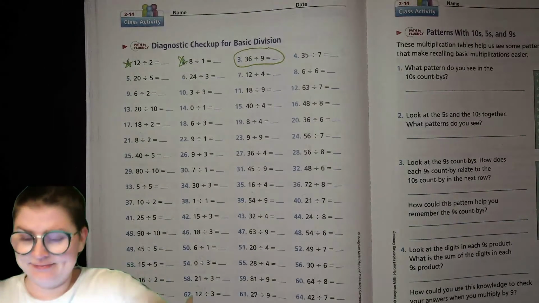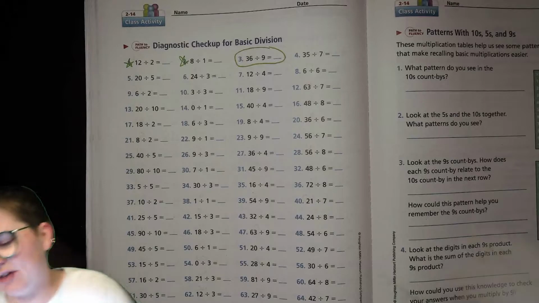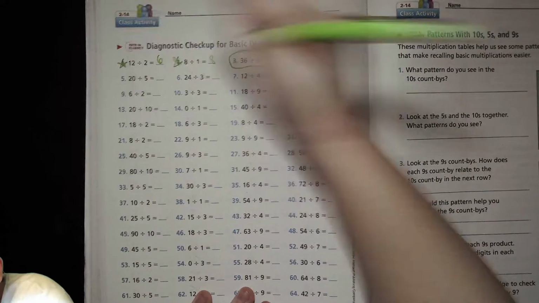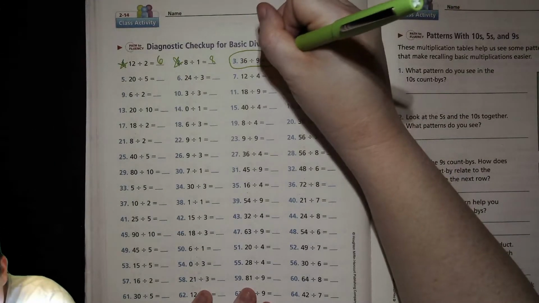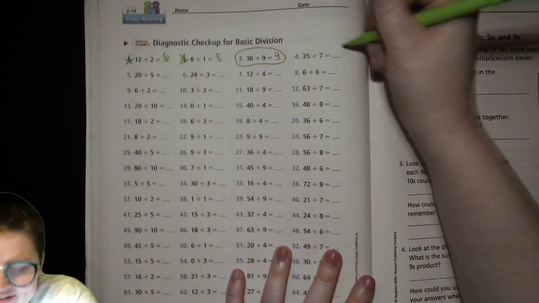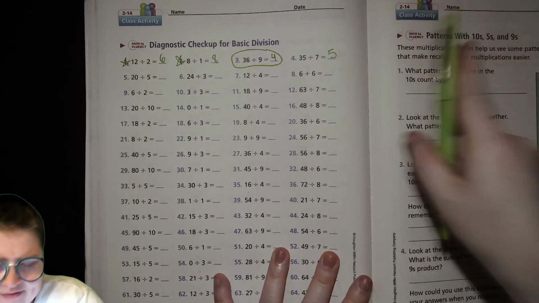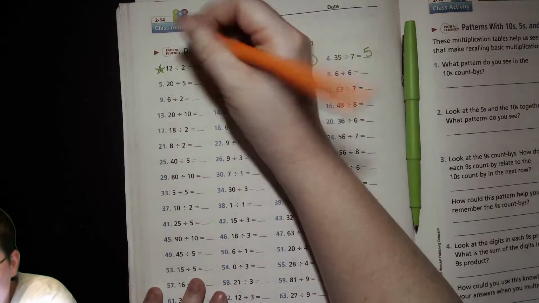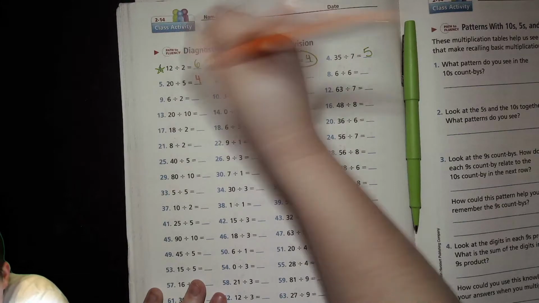Ready? Let's do it. 12 divided by 2, 6. 8 divided by 1, 8. 36 divided by 9, 4. 35 divided by 7, 5. Next row, 25 divided by 5, 4.